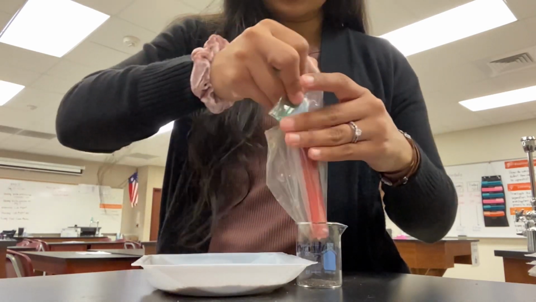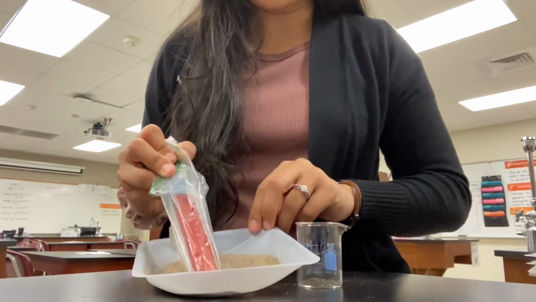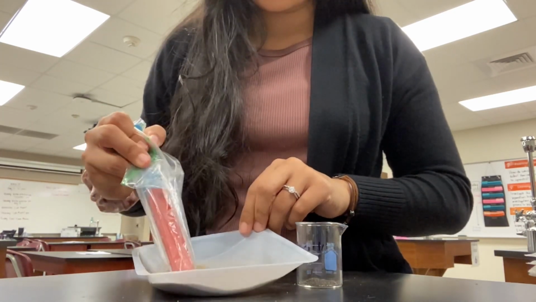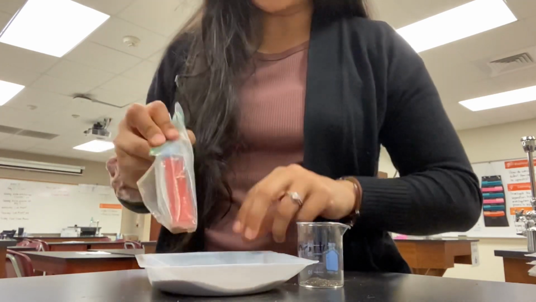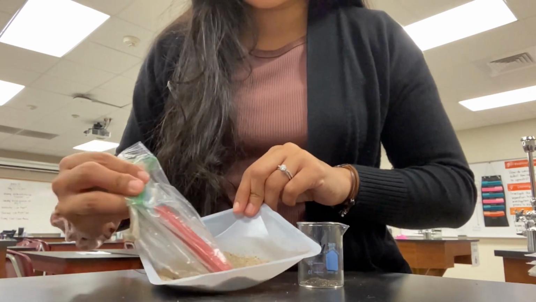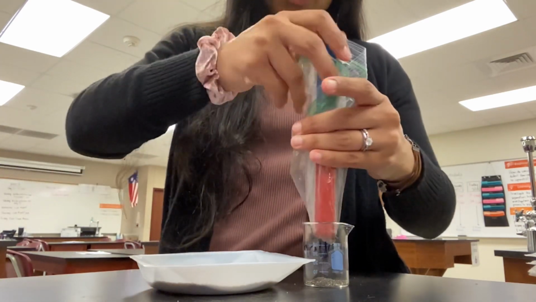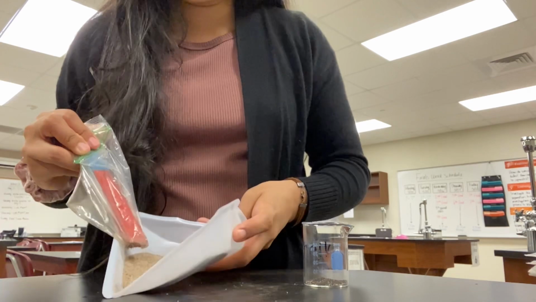And again, like I said, if your flowchart doesn't follow this particular setup or the order that I'm going through, it's okay. There are many ways that you can separate mixtures. I just like this one particularly because I find it the easiest. But remember, you're separating based on properties. So I'm almost done.